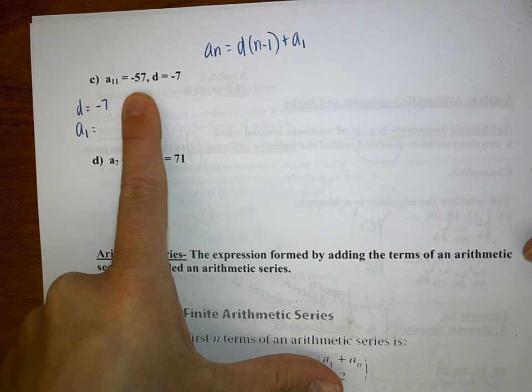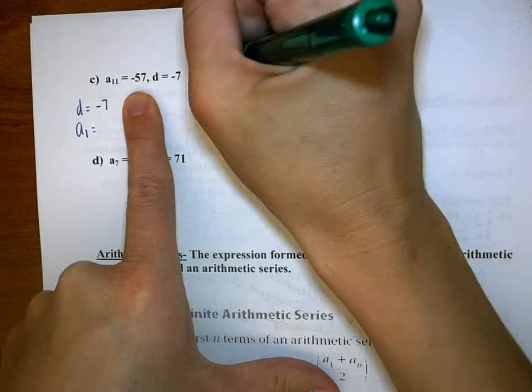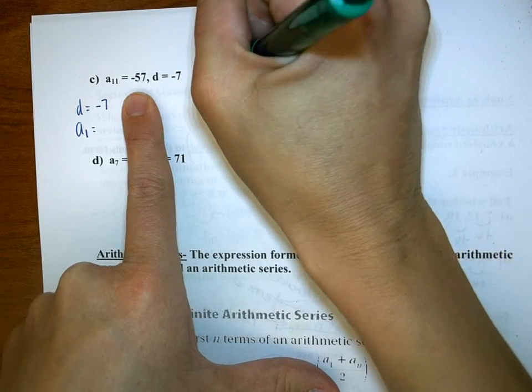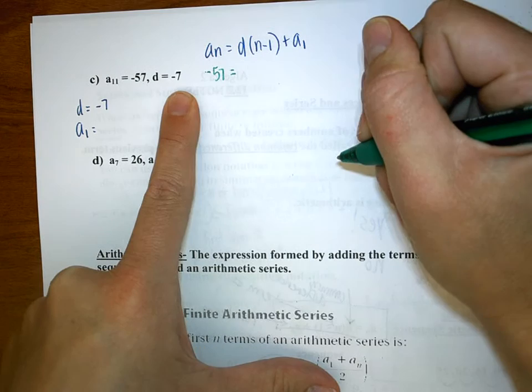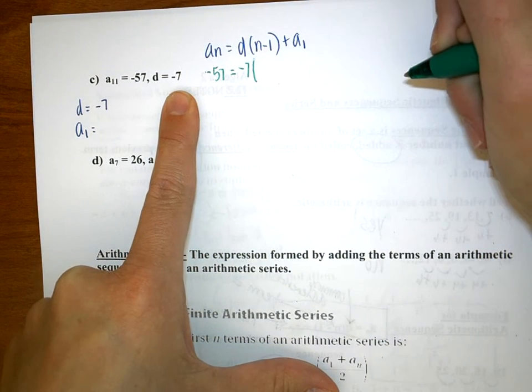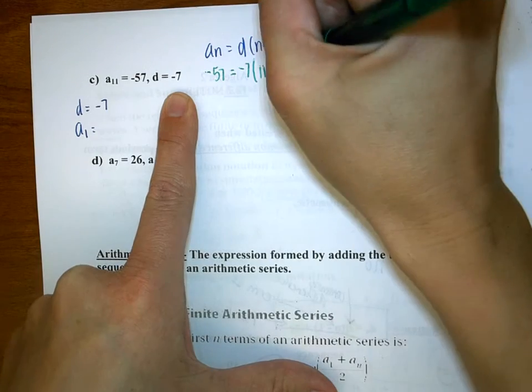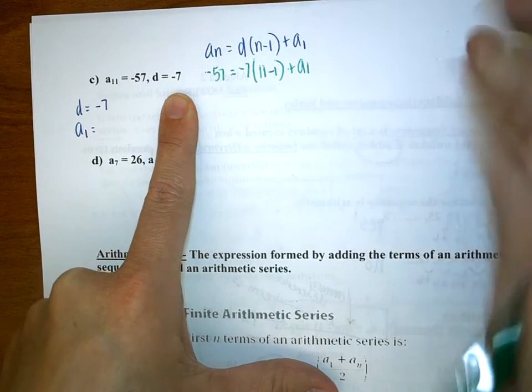Good. You're going to put your negative 57. You're going to put the answer to what the 11th term is. So negative 57 equals, what's next? Negative 7. And then instead of writing n, what do we write? 11 minus 1 plus a sub 1.